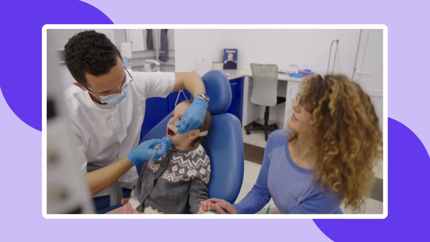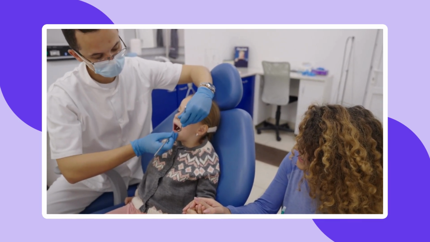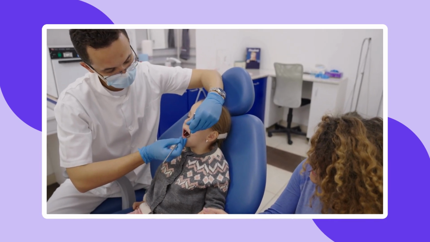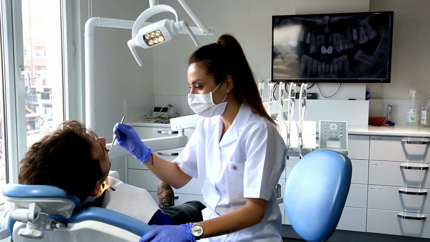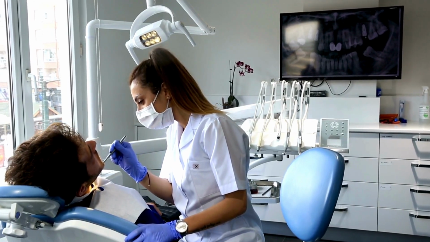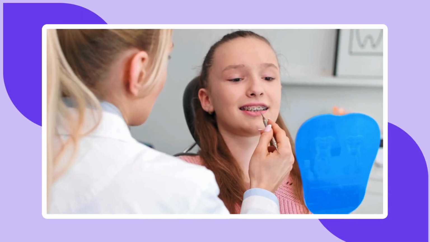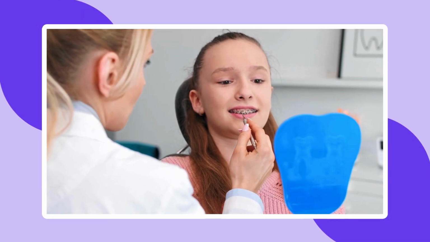These plans are essential because they allow dental professionals to develop personalized and effective treatments tailored to an individual's needs. Typically, a dental treatment plan includes a detailed description of recommended dental procedures. This might include anything from cleanings and restorations to more complex treatments like root canals or orthodontic work.